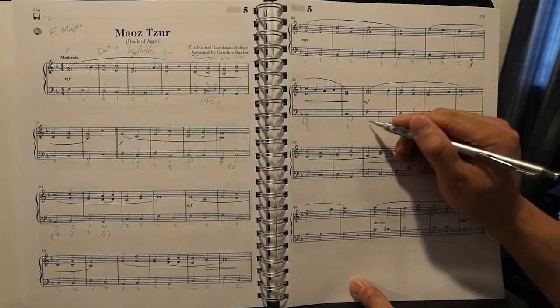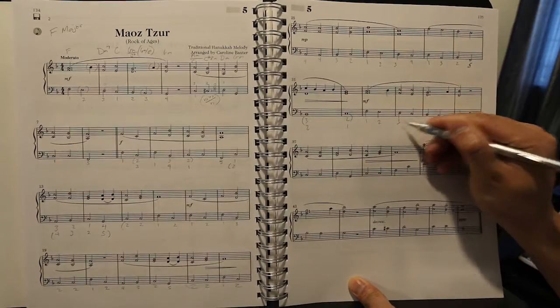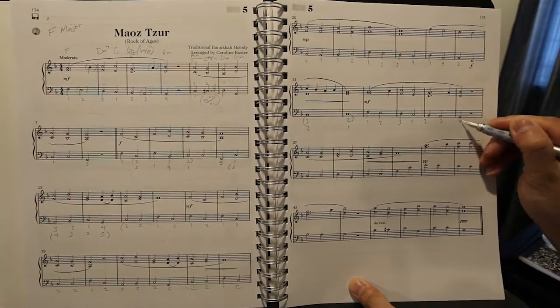Then we have our descending scale, just like the beginning. This is no different. 1, 2, 3. 1, 2, 3, 4.